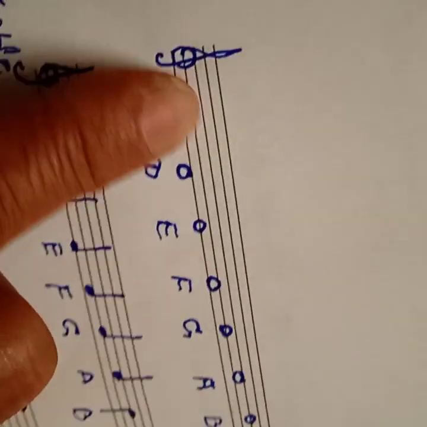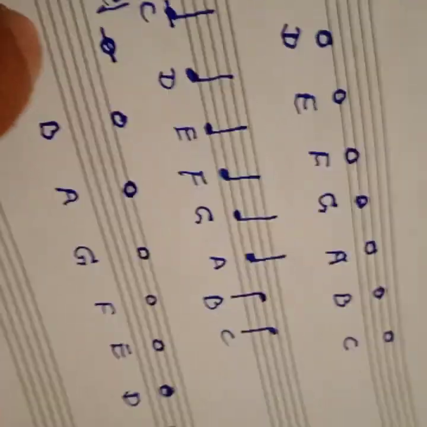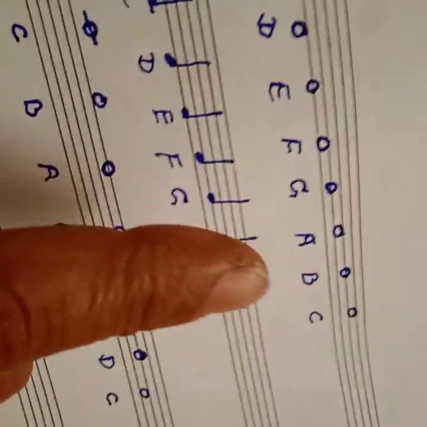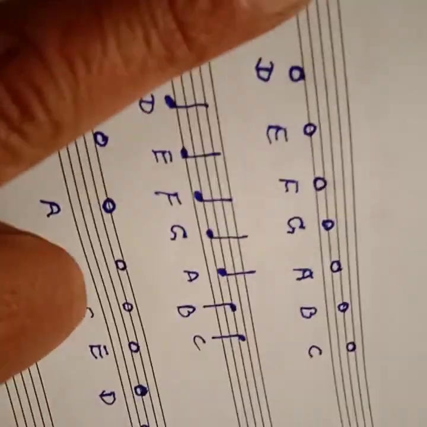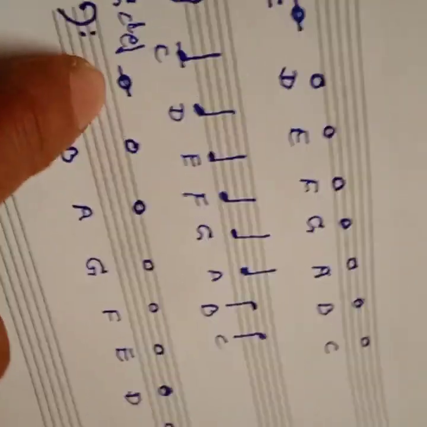So these two signs you will always have to see, treble and bass. So I think this much is clear. So first you should learn one octave in treble clef and in bass clef or F clef.